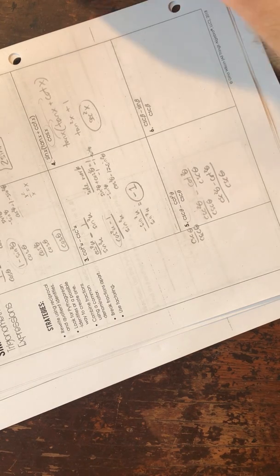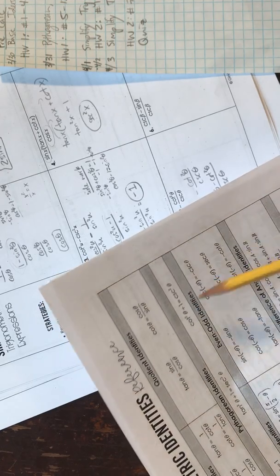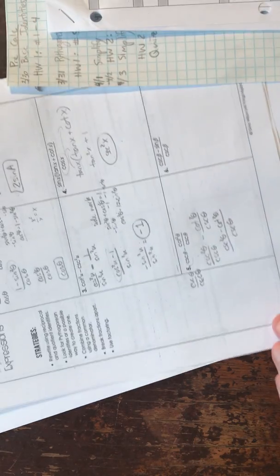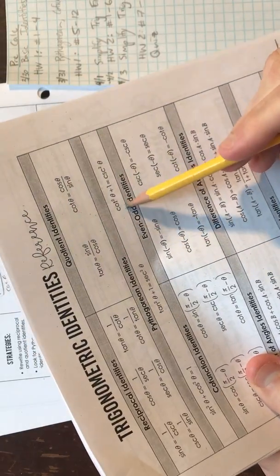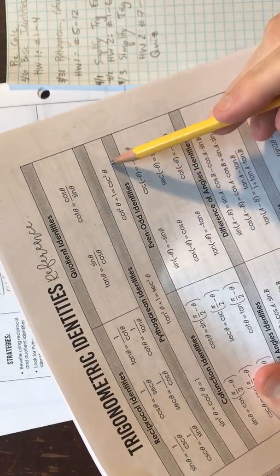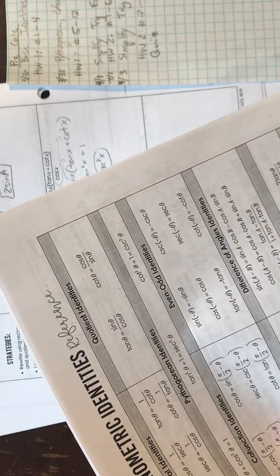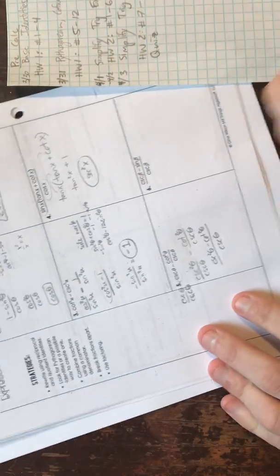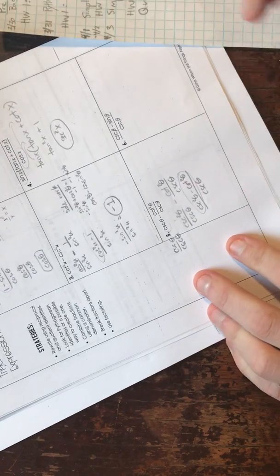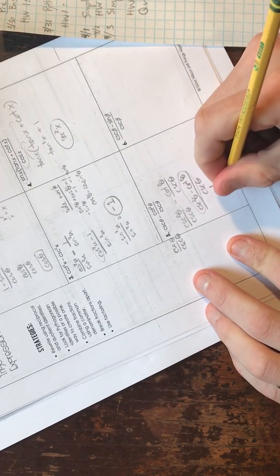So go back to your Pythagorean identities, and I have cotangent squared plus 1 is equal to cosecant squared. So if I just go ahead and subtract cotangent squared on either side, you see how I'm going to have cosecant squared minus cotangent squared, and it's going to be equal to 1. So that tells us this expression right here is actually just equal to 1.